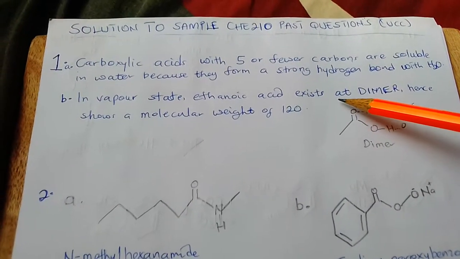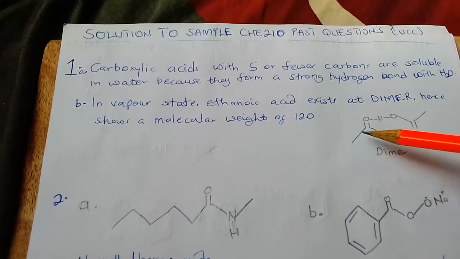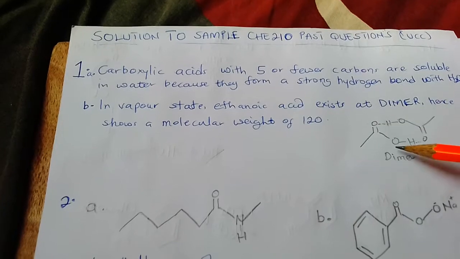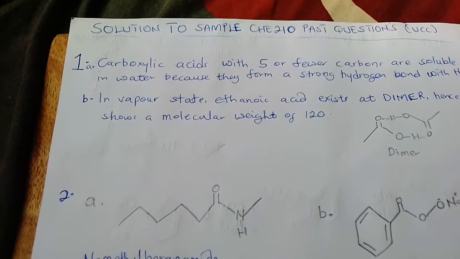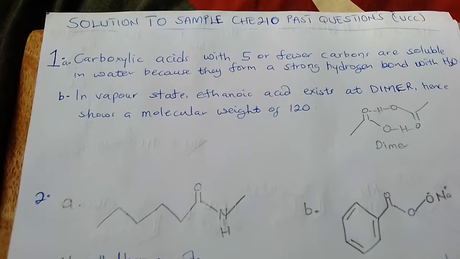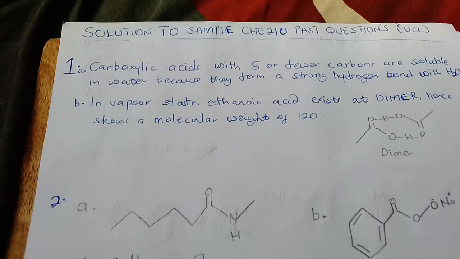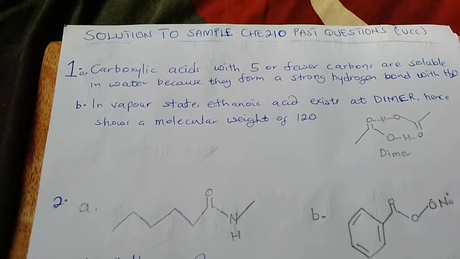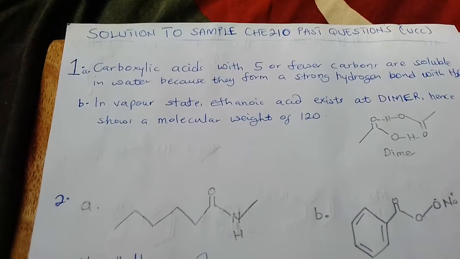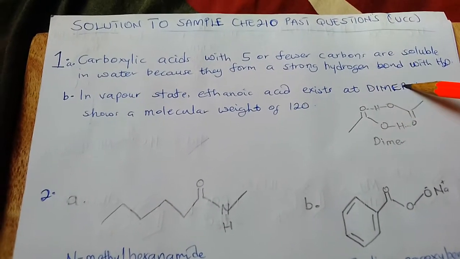The molecular weight of one ethanoic acid is 60, so when they exist as 2, it will be 2 times 60, which is 120. That explains why in the vapor state, ethanoic acid will have a molecular weight of 120. This is just because it exists in dimeric form. Keep note of this word: it exists as a dimer.